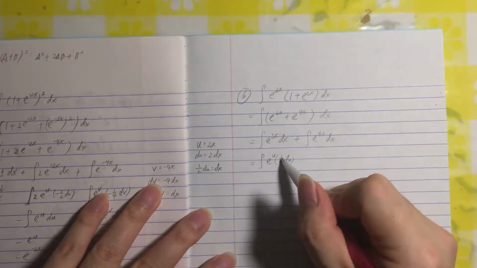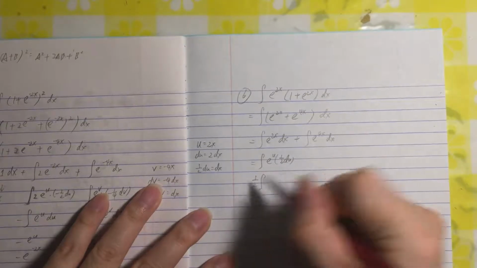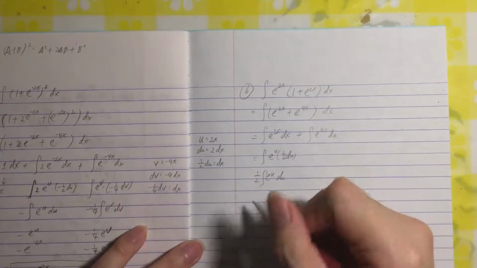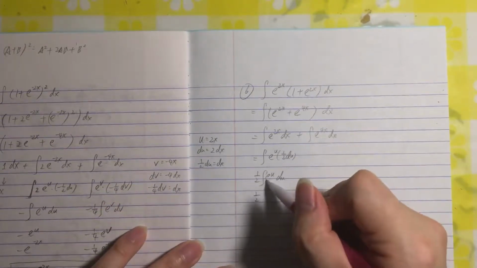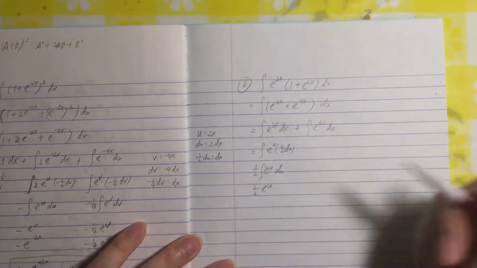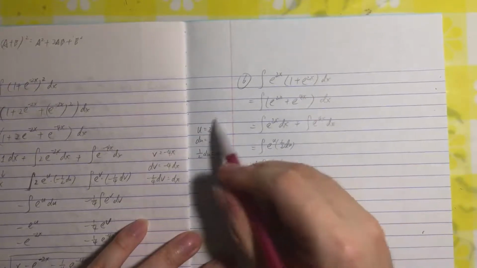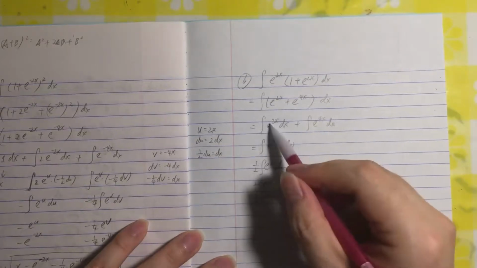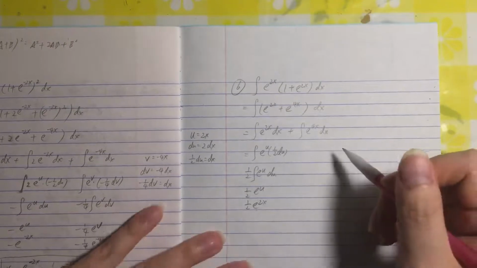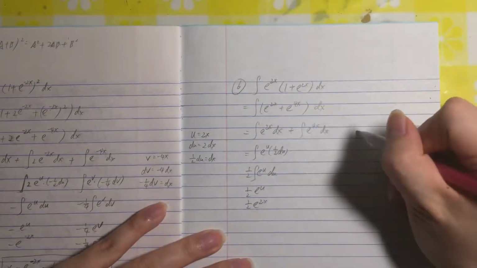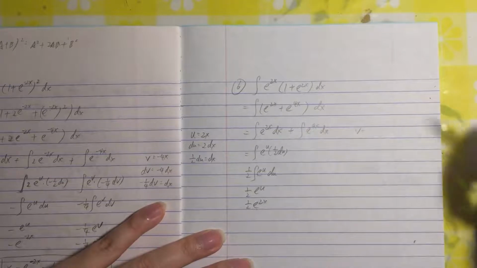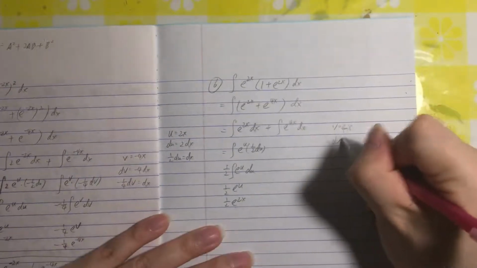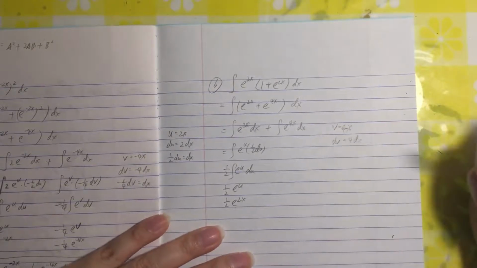Half is a constant. I can put it outside. If I pull out half, I get e to the power of u du. Then take the antiderivative. We know that the antiderivative of e to the power of u stays the same. Then for the final answer, replace u with 2x. That's the answer to the first integral. For the second integral, do the same thing. Use u substitution. Here, pick a different letter, say v. Let v be 4x. Then dv will be 4 dx.